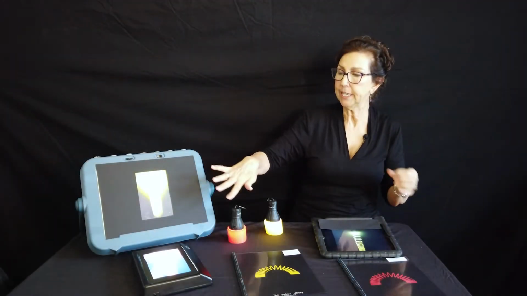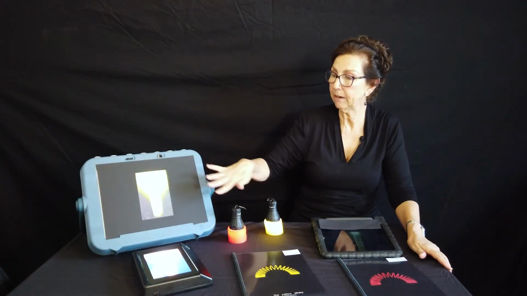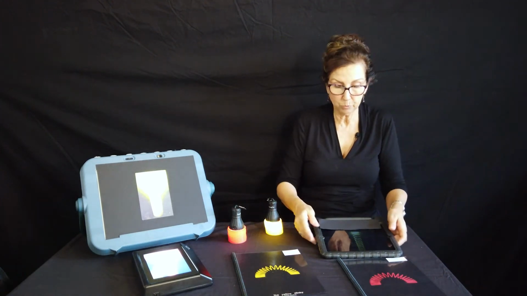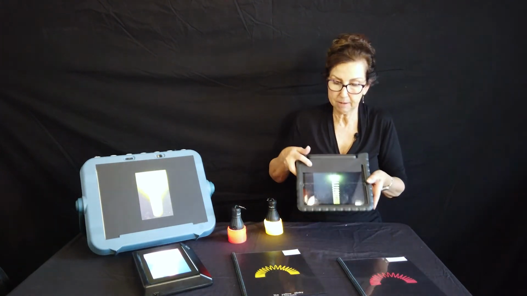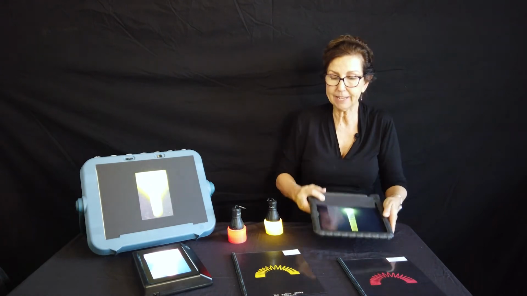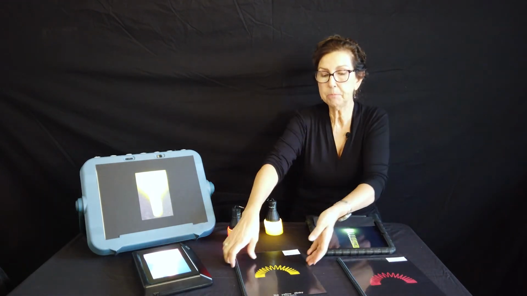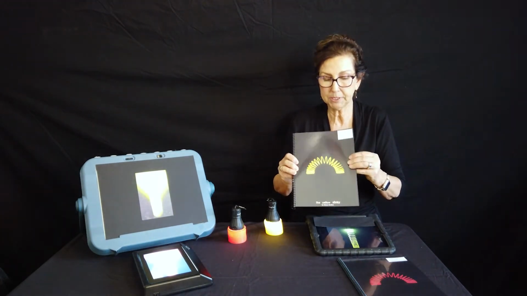Once the student is a little bit better at recognizing the real image, maybe a backlit image like this, then you might be able to move to a more slightly cartoony image.